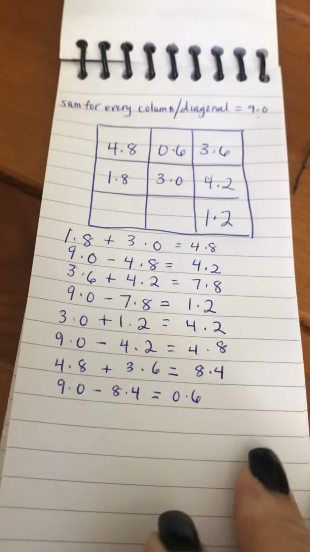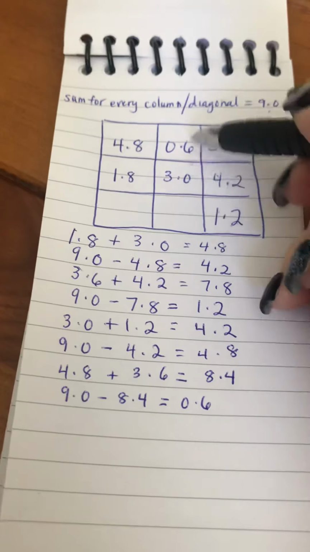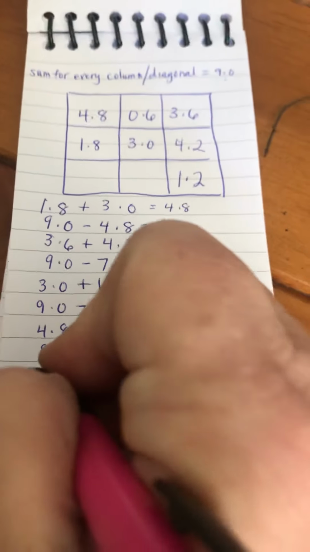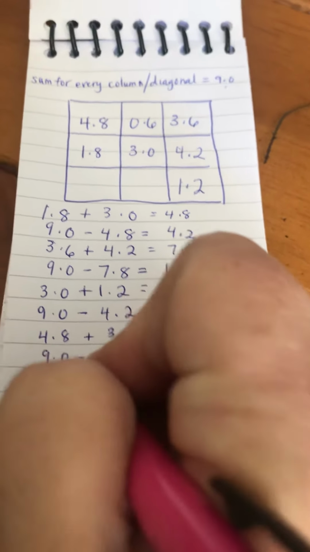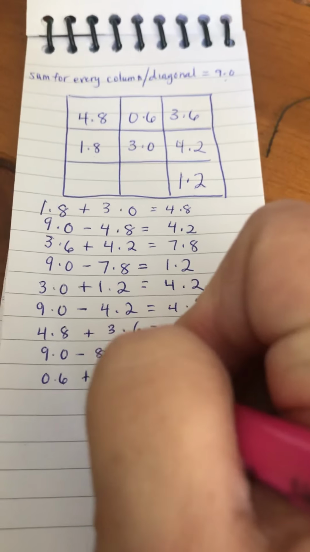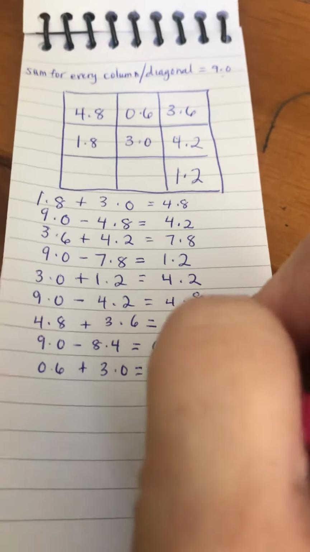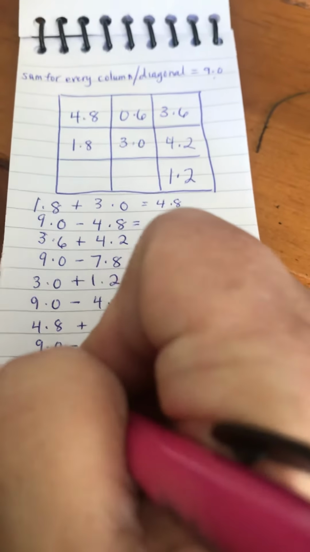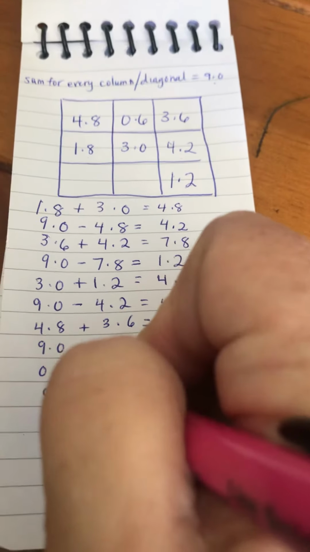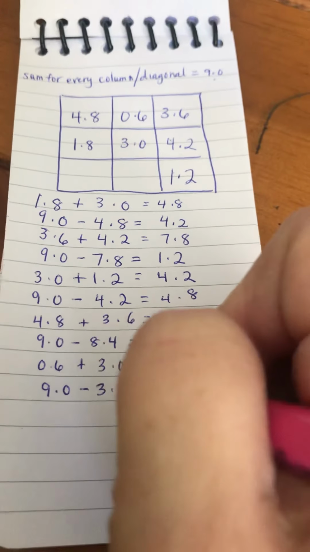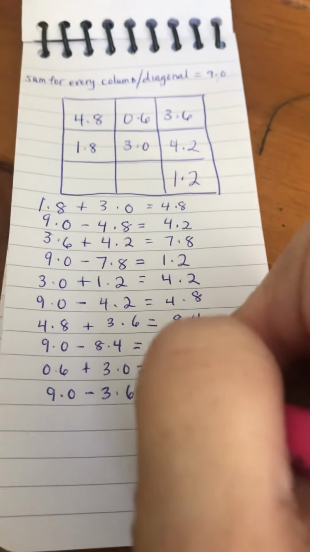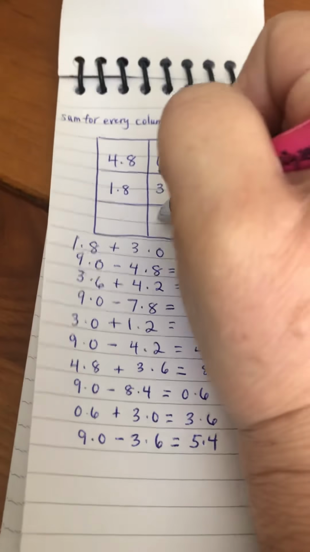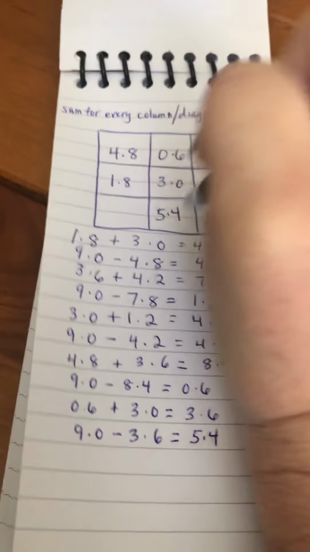So now I can look at this column here. I could do any columns, but I'm choosing to do this one. I know I have the 0.6, and I have the 3.0, and that equals 3.6. So when I take that away from 9.0, like I've been doing with all of the boxes, I then get 5.4. So I'm going to put 5.4 right here.